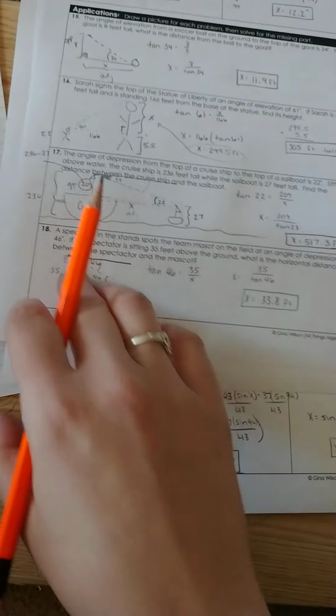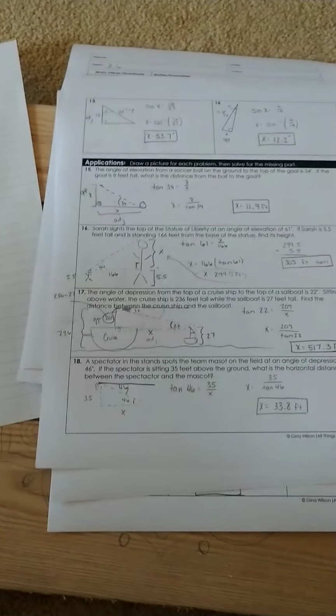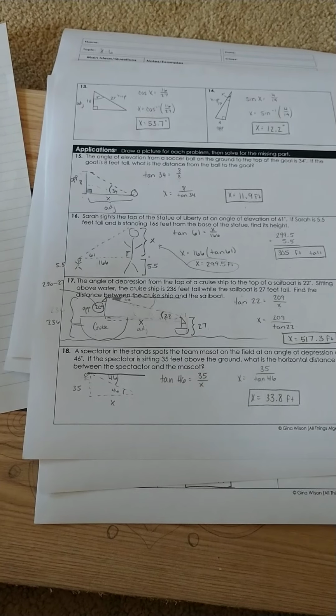So let me know if you have questions. I think you all should be fine with this though. And then we'll pick up with law of sines and law of cosines later.